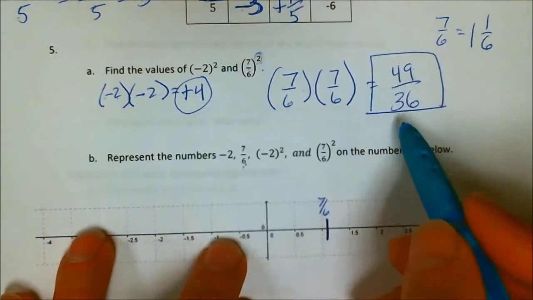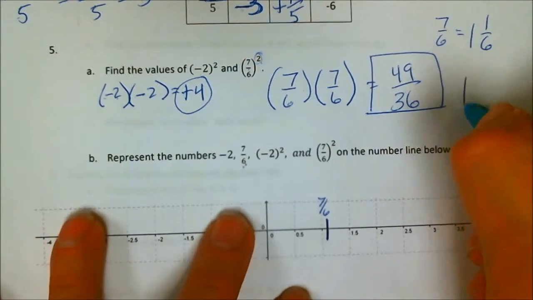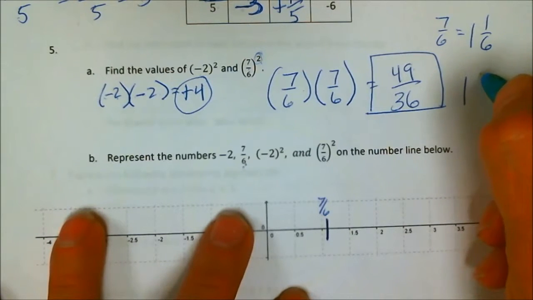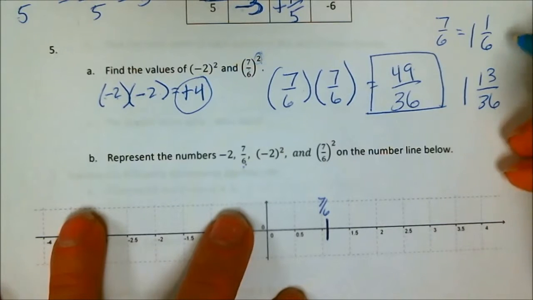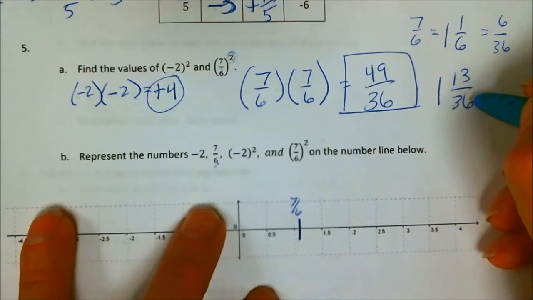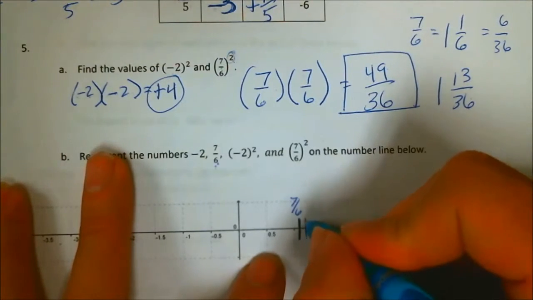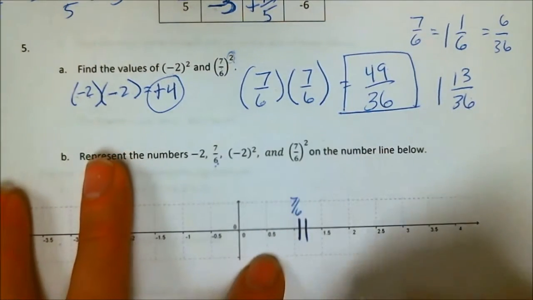Well, where does 49/36 sit? Well, if you turn it into a compound fraction, it's 1 and 13/36. Well, 1/6 is equal to 6/36. 13/36 is a little bit bigger. So we're just a little bit further along on the number line.